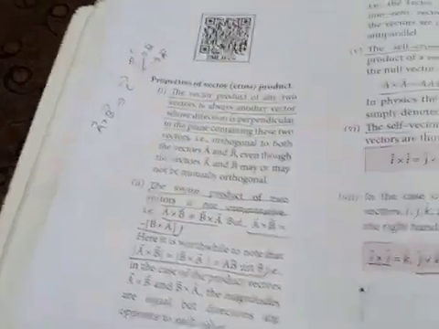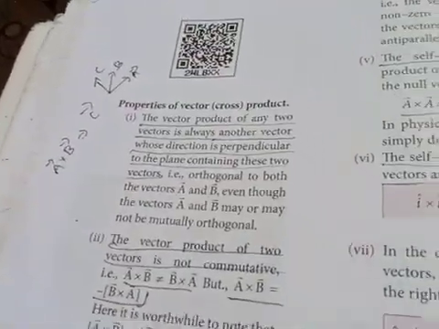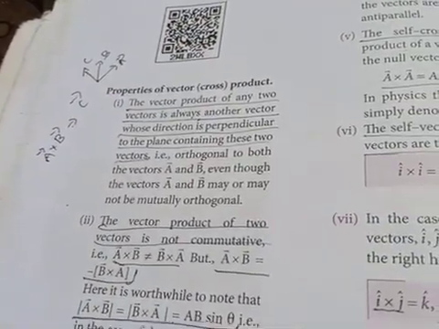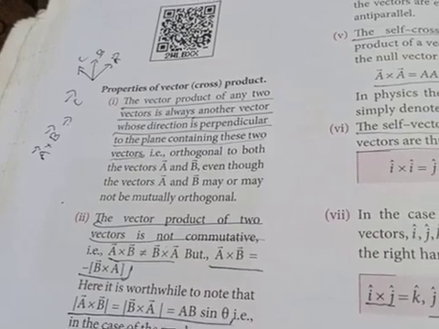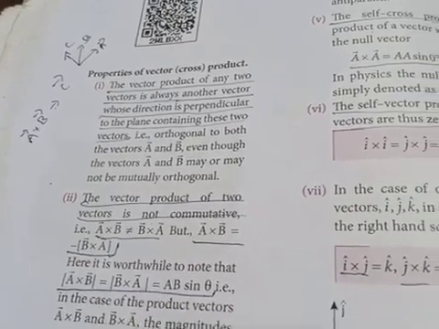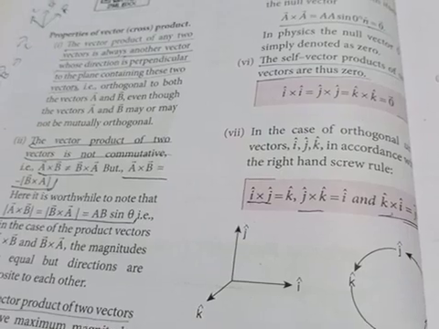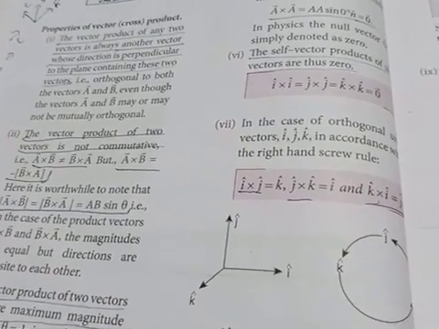Next you can see the properties of vector product. First property, this is also one of the important questions. The vector product of any two vectors is always another vector whose direction is perpendicular to the plane containing these two vectors.